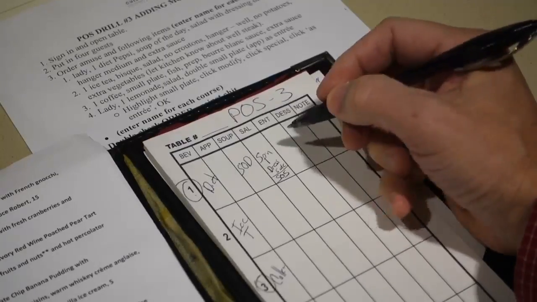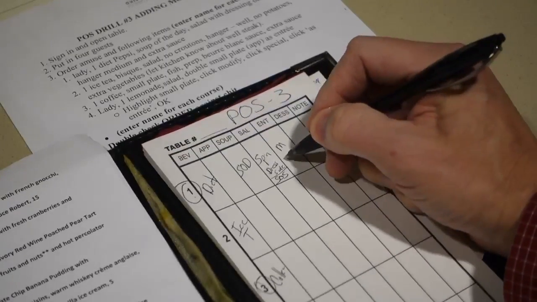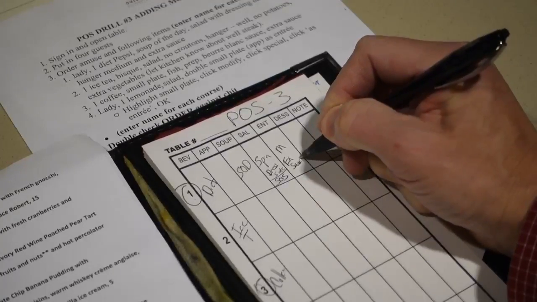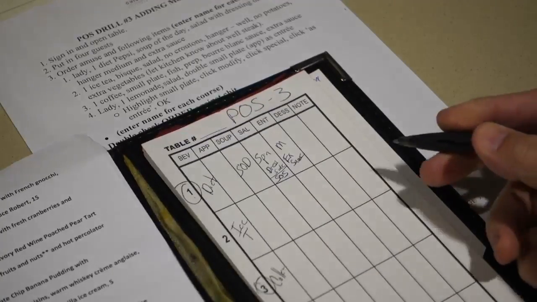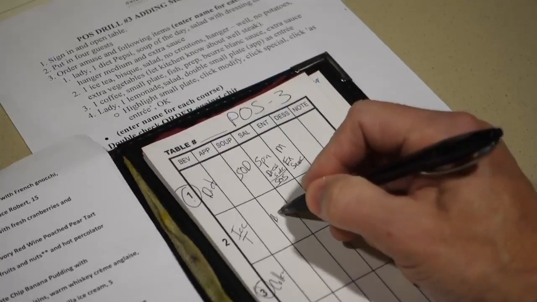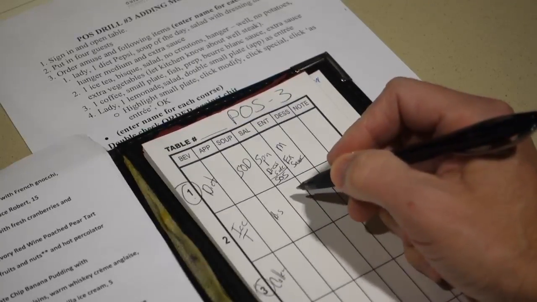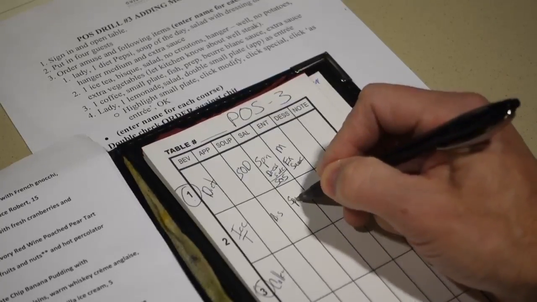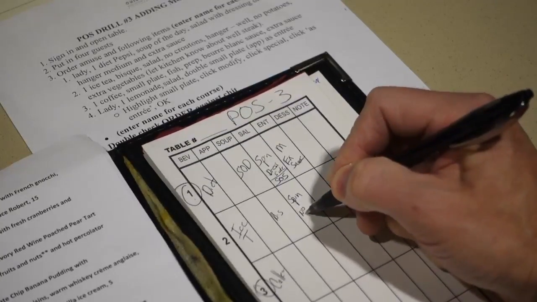Is it hanger, medium? And you need extra sauce. Number 2 is going to get a bisque. And she would like a salad, no croutons. So we'll give her a spinach salad again, and then no croutons.